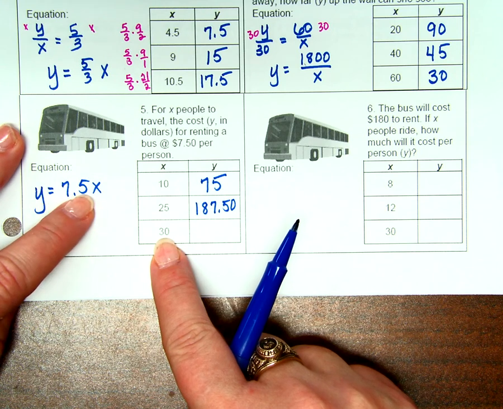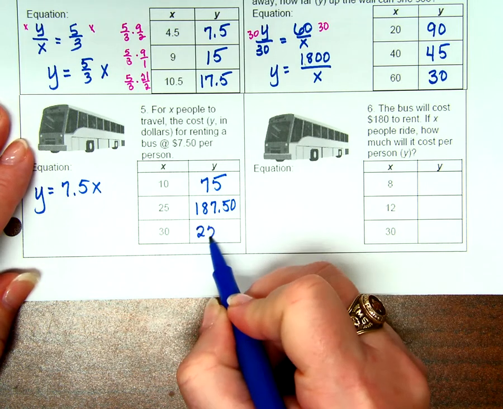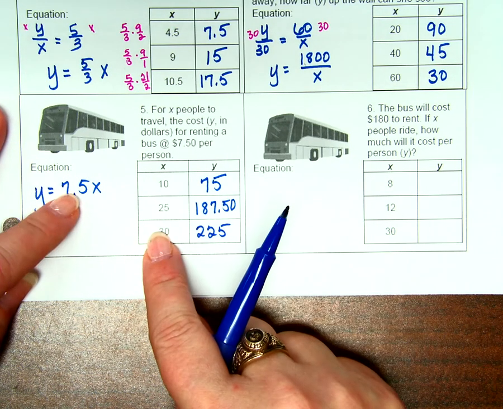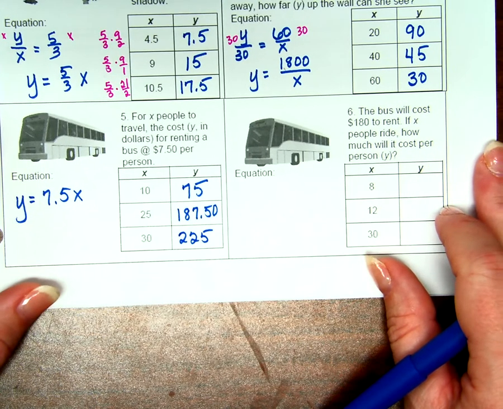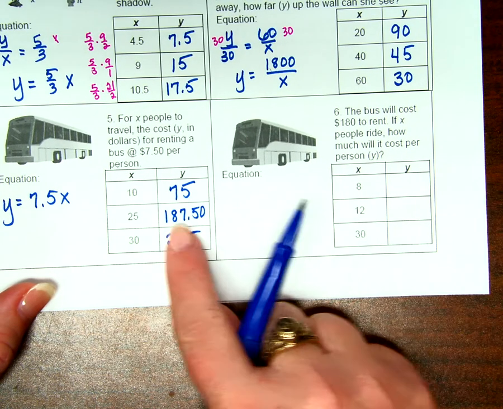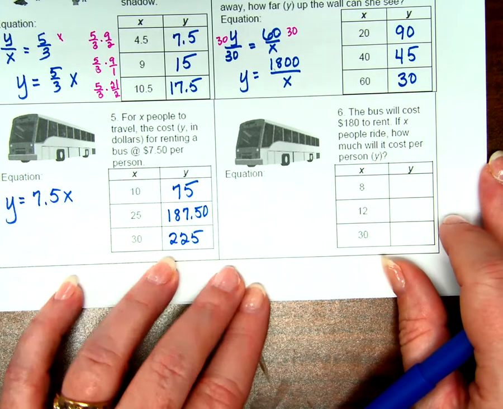What's half of 30? So it's 210 plus 15. 225. Are you getting an idea of how to break these things up sometimes? Yeah? Okay. We could have done that one here, right? Just something to think about.